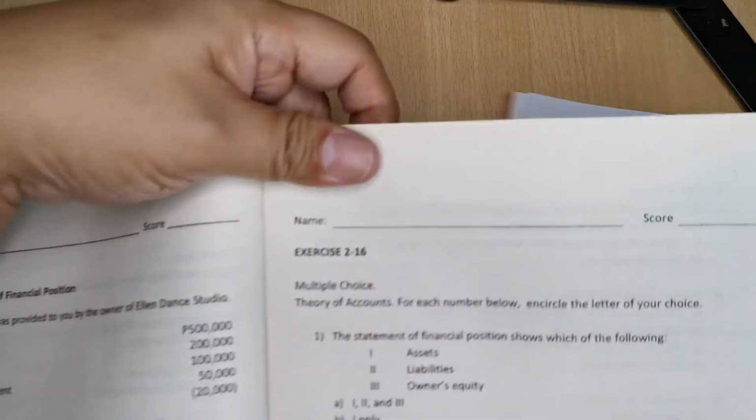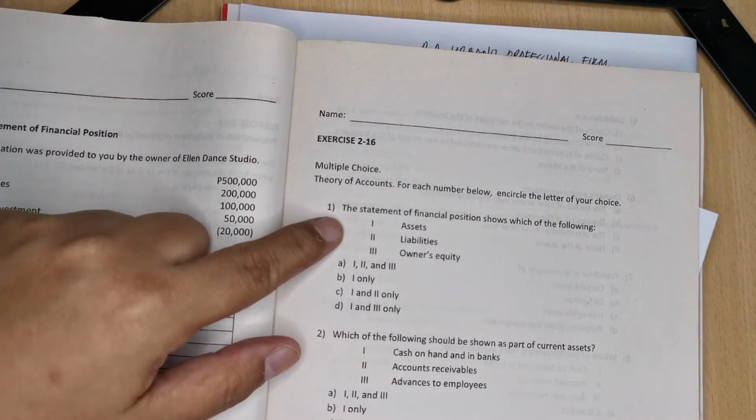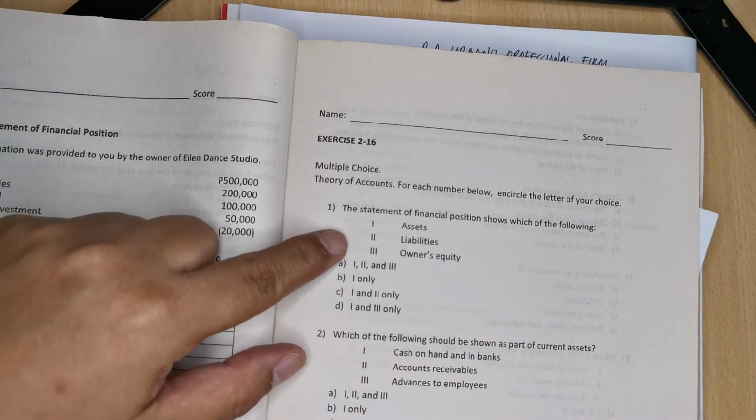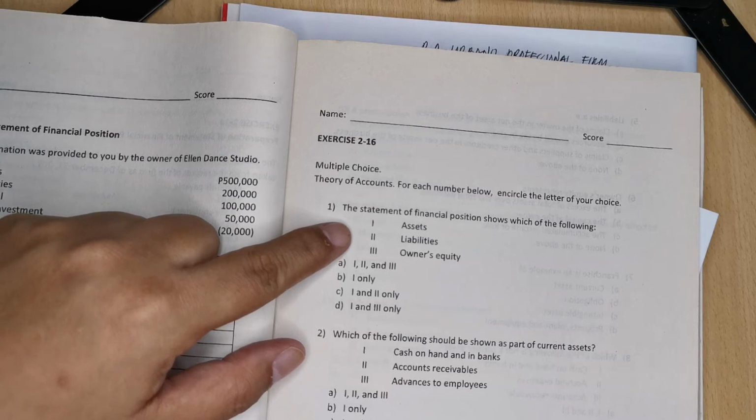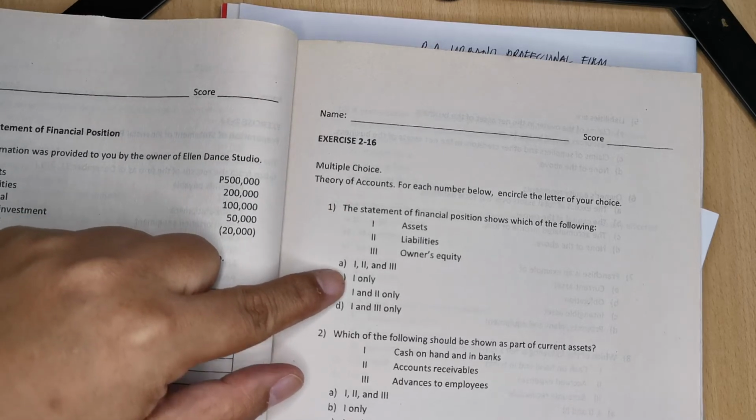Okay, let's add this one. So the statement of financial position shows which of the following? Remember, the statement of financial position shows the three elements: assets, liabilities, and equity. So therefore, 1, 2, and 3.